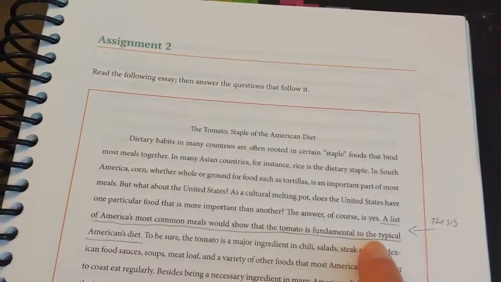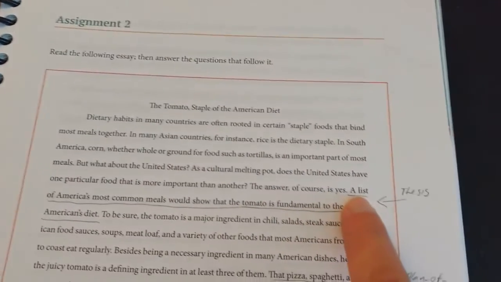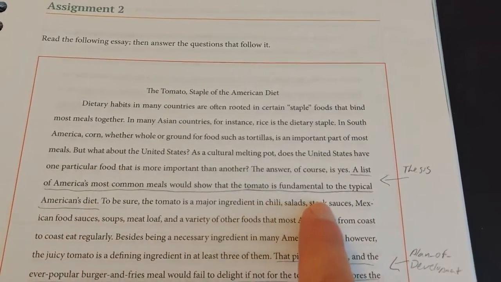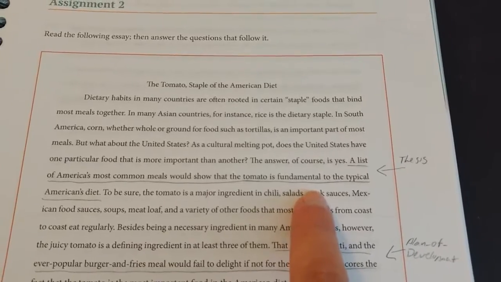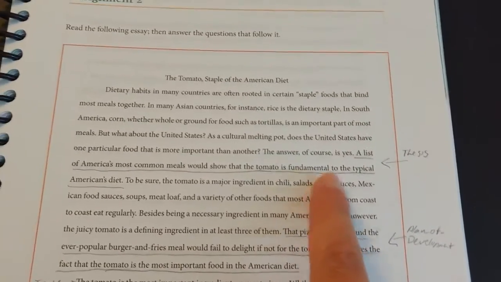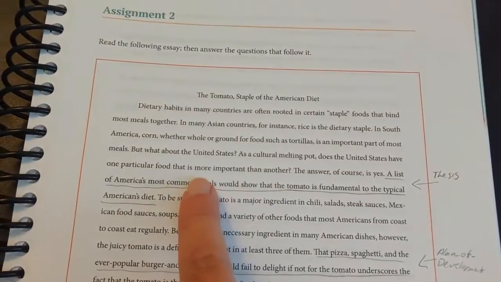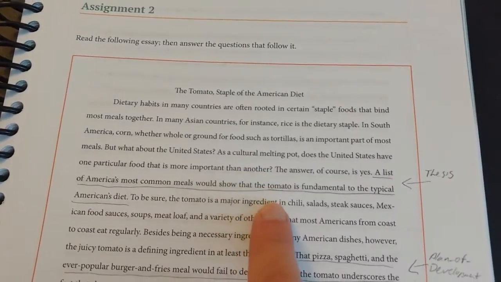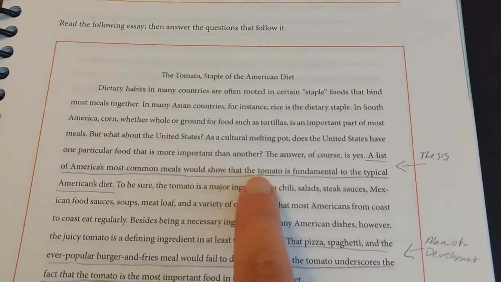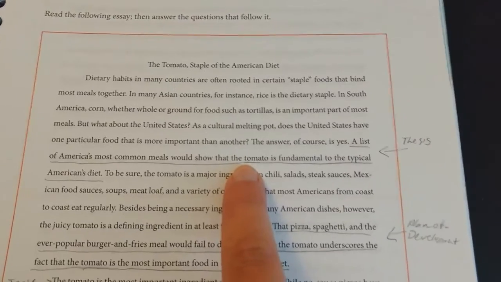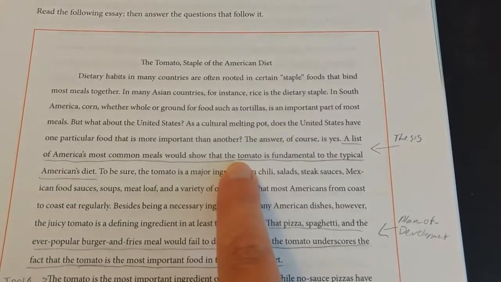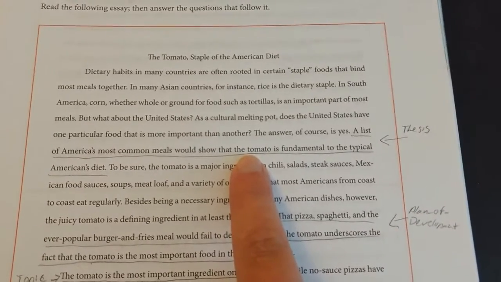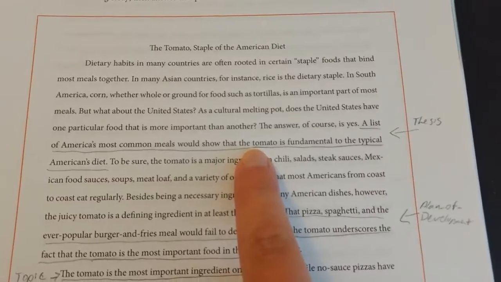What I want to point out is that the thesis sentence really is a list of America's most common meals which show that the tomato is fundamental to the typical American diet. The reason I'm saying that's the thesis sentence is because it answers this question up here: does the United States have one particular food that is more important than the other? This is their answer to that question. So the thesis sentence is the sentence that states the overall main idea and argument of the paper.